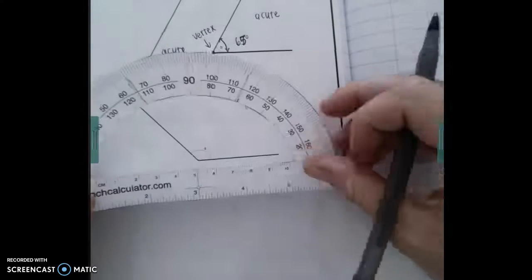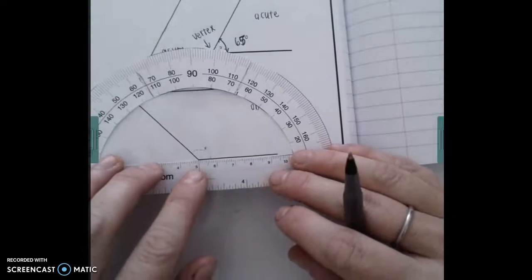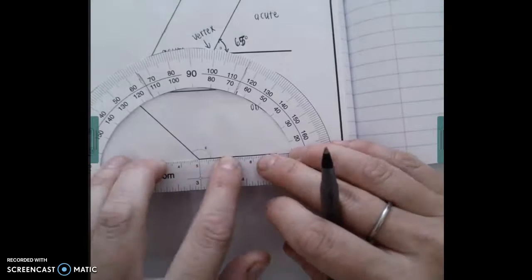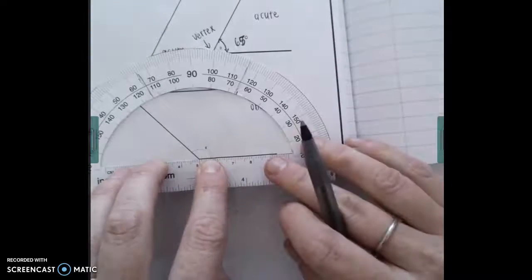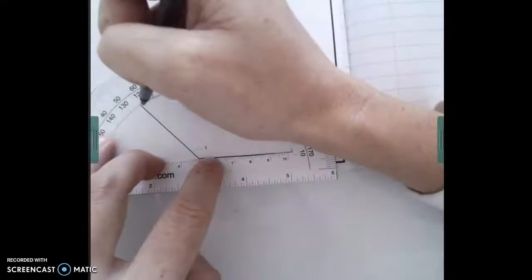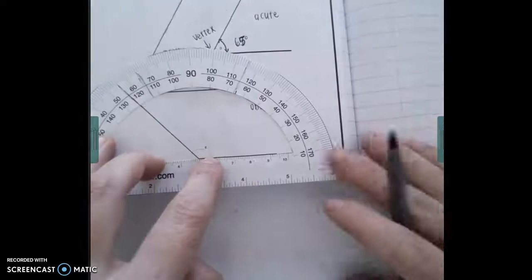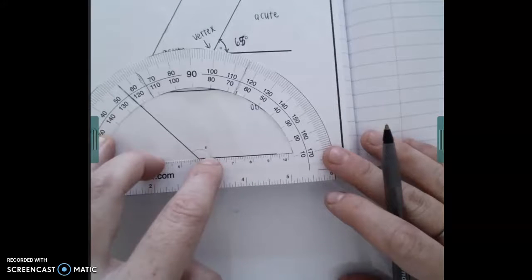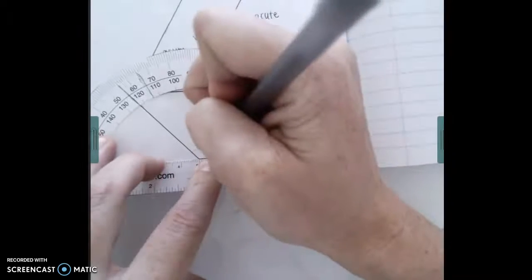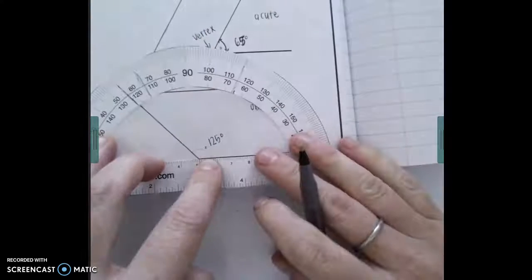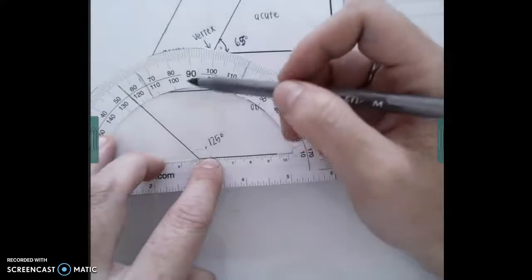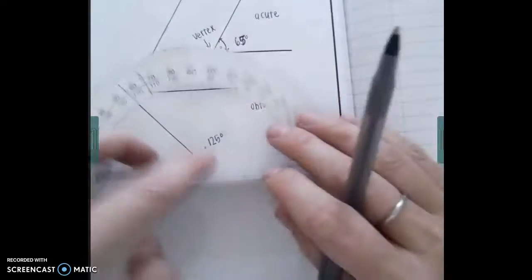So I take my protractor. I'm lining up the bottom of the inside with the line, and seeing where it goes up. If I keep extending it, it's going to go right there in between my 120 and my 130. So I'm going to count this as 125 degrees. And we can see that's bigger than 90, right? 90 would go straight up. It's going to be bigger.